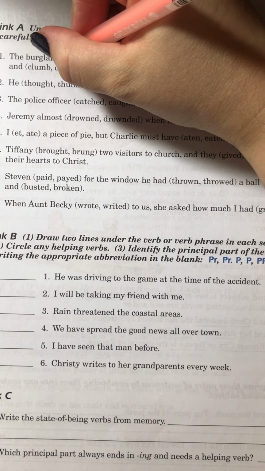Then you will decide whether those verbs that you underlined are in the present, which is now, or in the past, which is before, or it's the present participle, which ends in ing, or the past participle, which oftentimes is the same as past, but what you would do is say I have before it and then identify it.